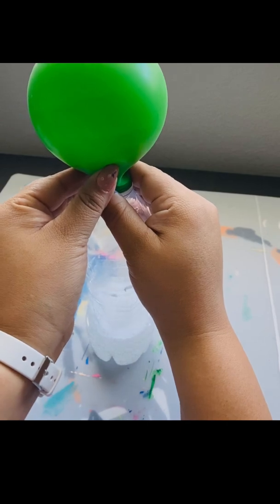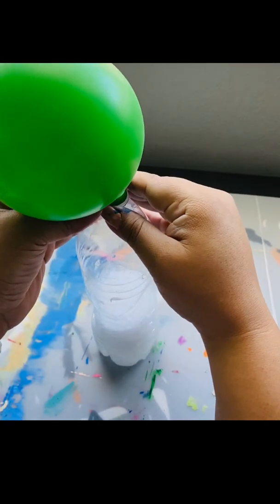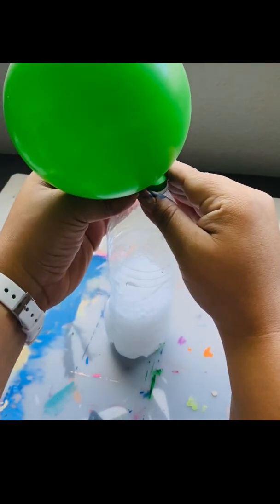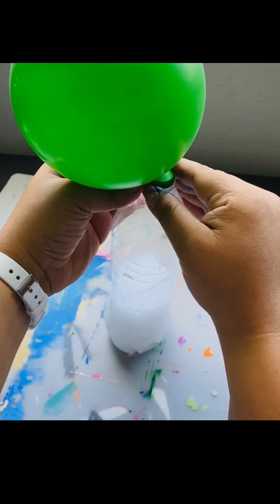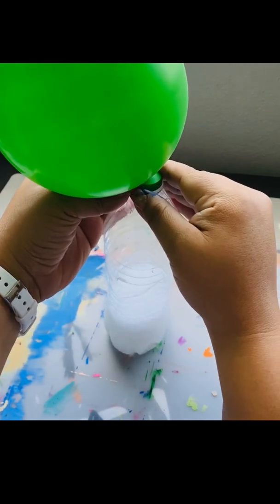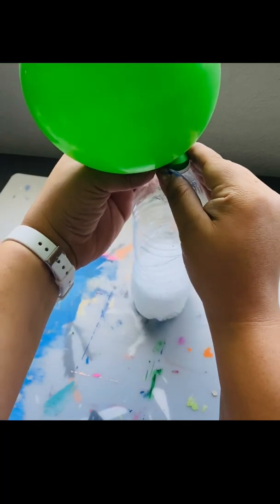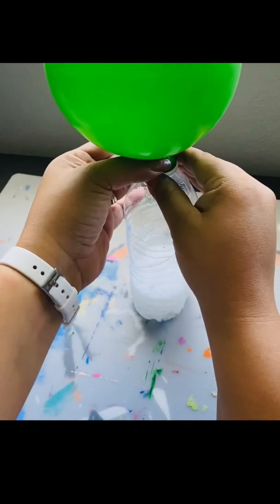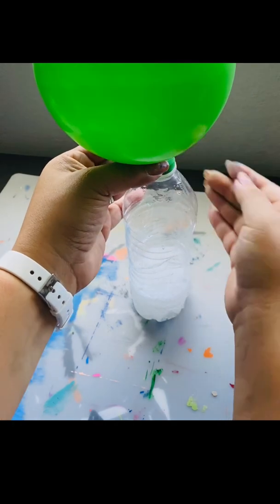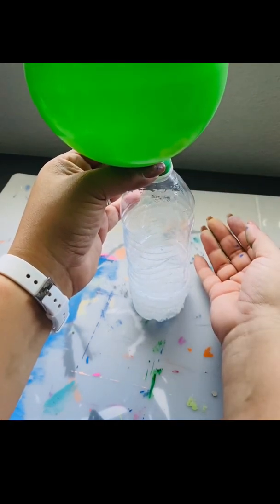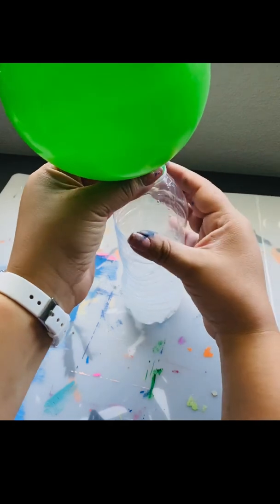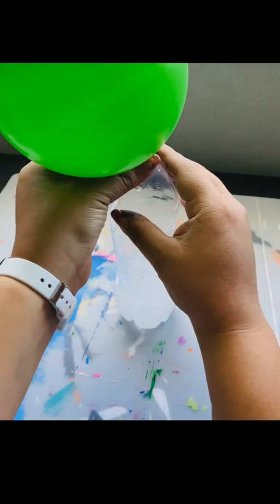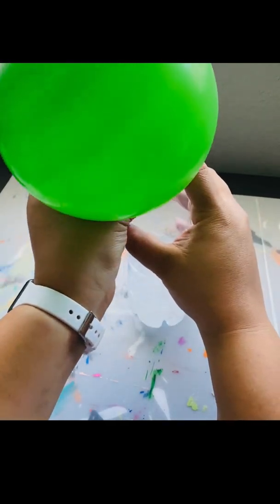Wow. Here it goes again. It's gonna get larger. Oh, it's still growing. Wow. It got bigger, filled with more air because more baking soda mixed in with the vinegar.